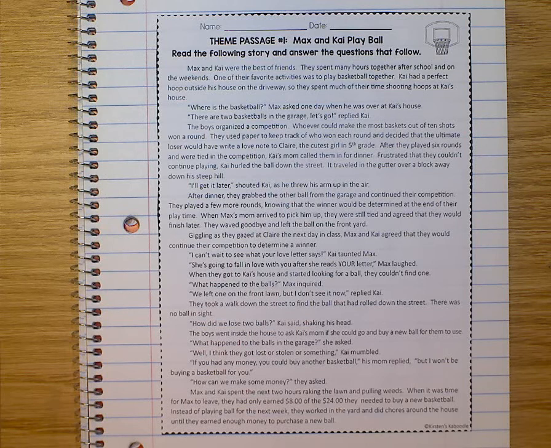Max and Kai spent the next 2 hours raking the lawn and pulling weeds. When it was time for Max to leave, they had earned $8 of the 24 they needed to buy a new basketball. Instead of playing ball for the next week, they worked in the yard and did chores around the house until they earned enough money to purchase a new ball.